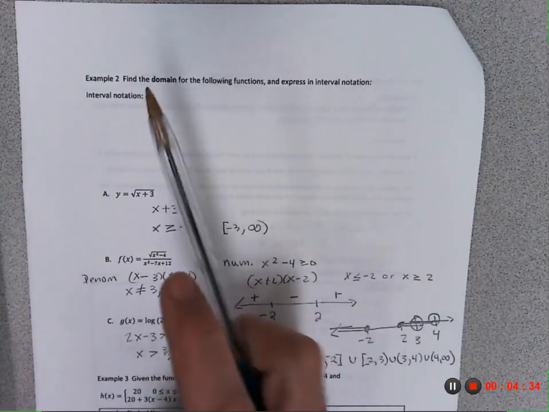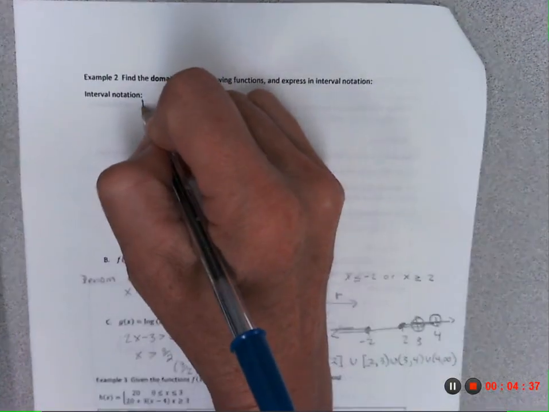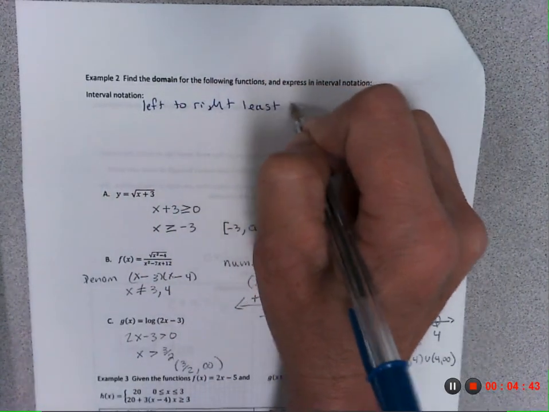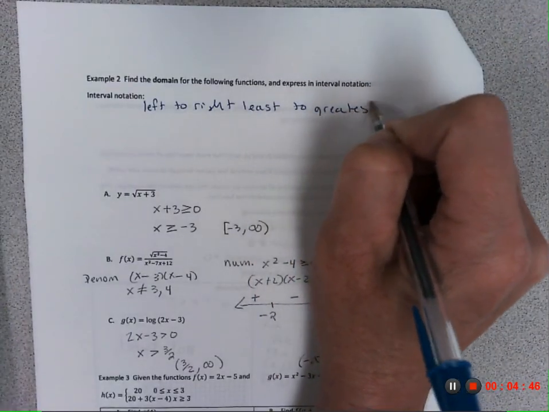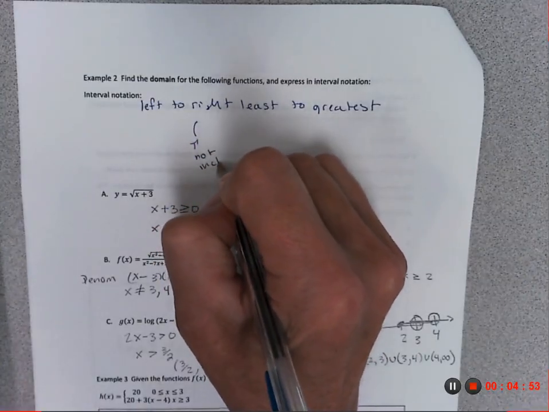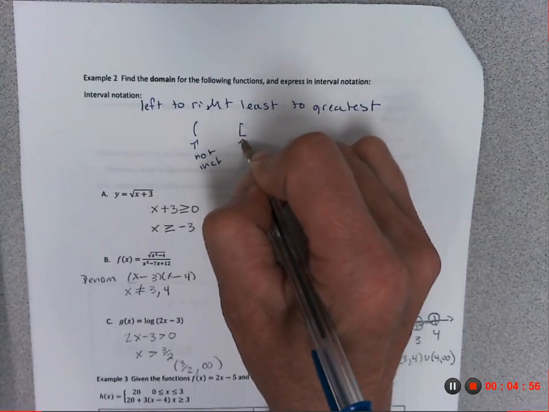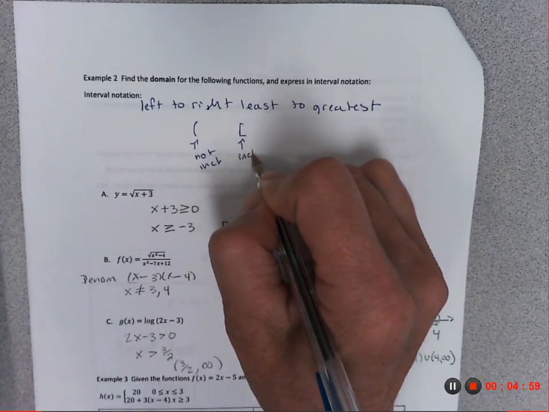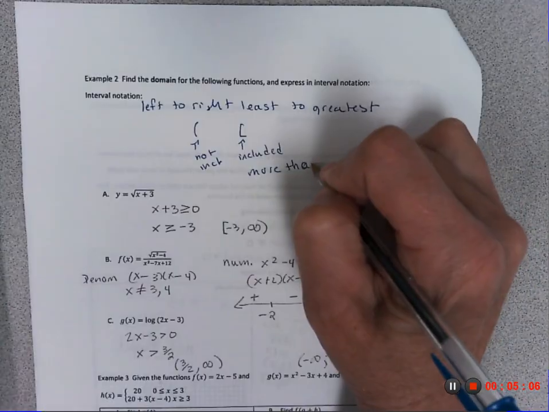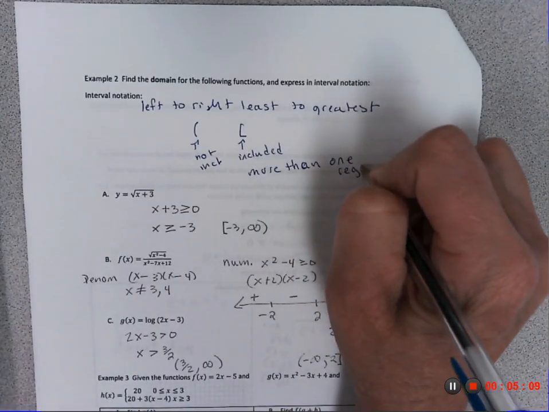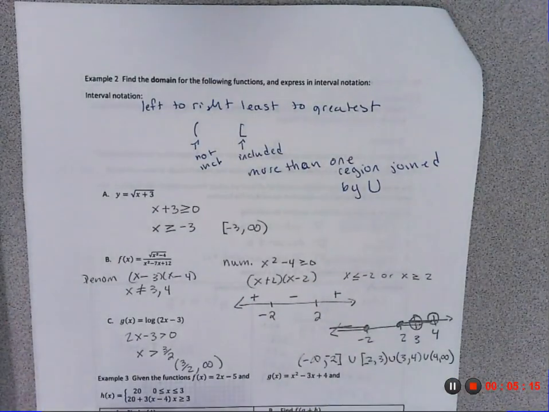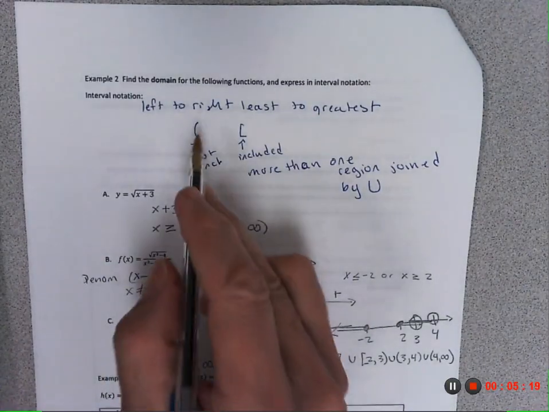We have had extensive conversations about interval notation, so I'm just going to put a little brief thing here. So we always go left to right, least to greatest. Open parentheses mean not included. Square brackets mean that value is included. More than one region is joined by a union symbol. All right, great. And you know that infinity is not a fixed number, so it always gets a curved bracket.